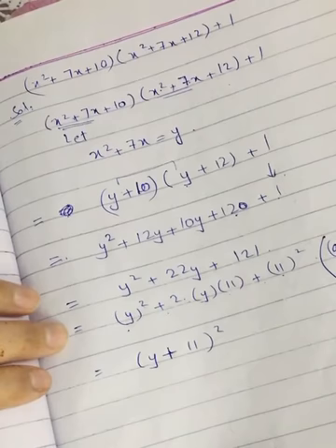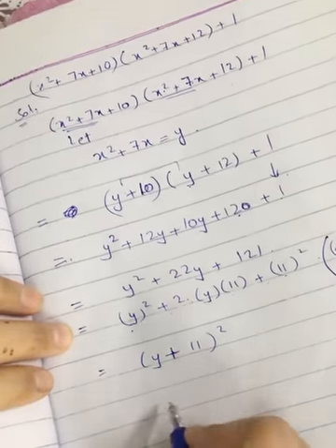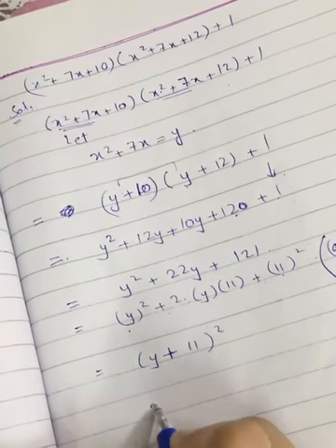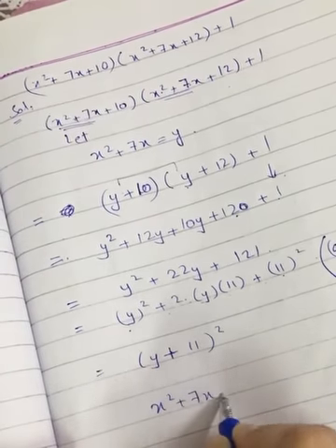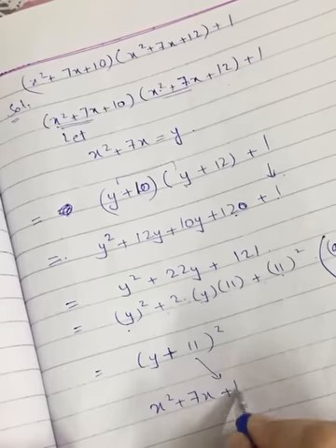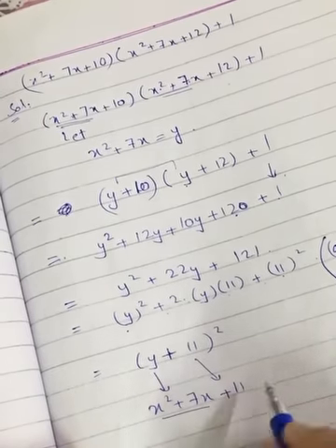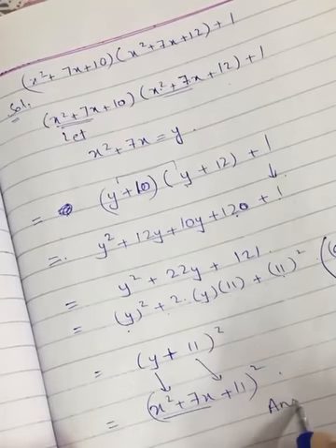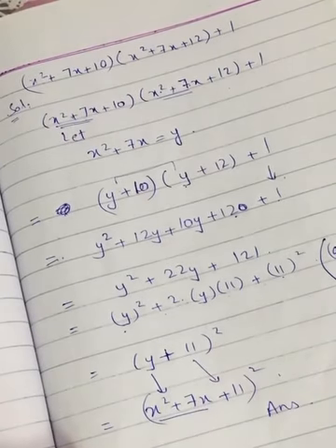Now let's put back the value of y, that is x square plus 7x as mentioned earlier. So I will say x square plus 7x and then 11 remains the same. This is the value of y, and 11 remains the same. So I can say that this is the factorized form of this type of question.